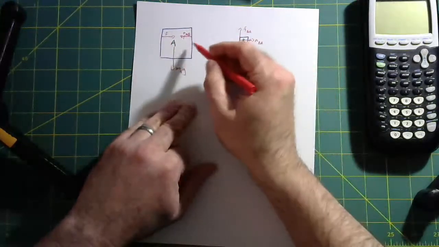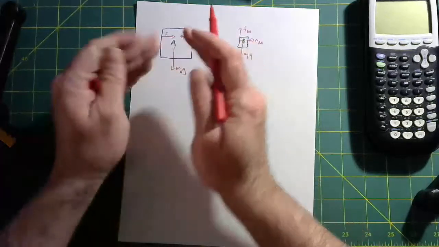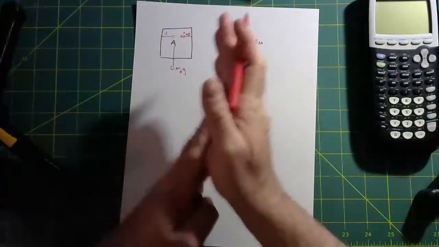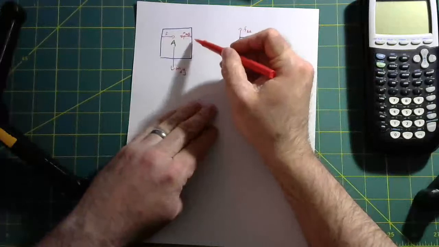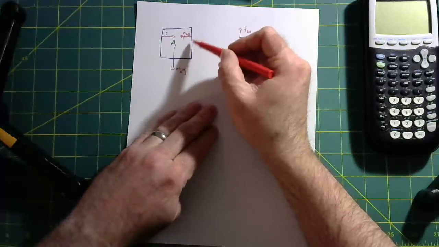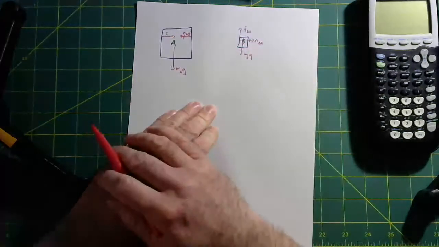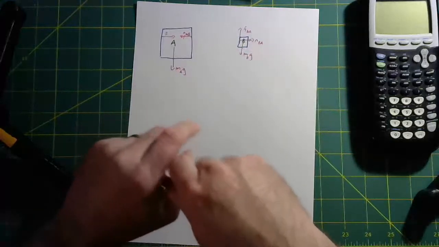Once I have a normal force on a surface, I can ask, are those surfaces trying to slide past each other? And we already said, yeah. Which way will the friction force go on block A then, up or down? I can think about this a couple ways.